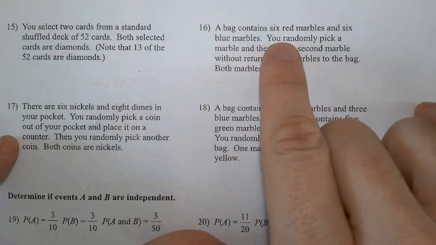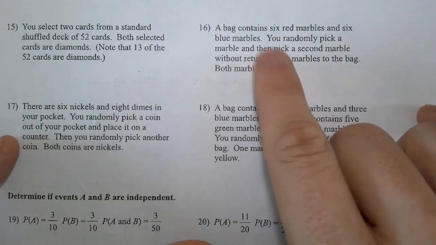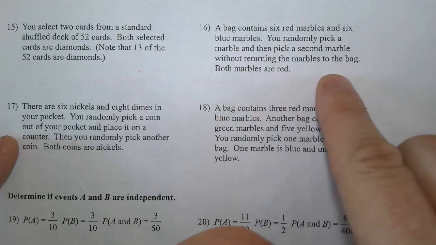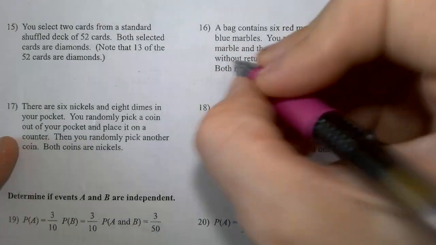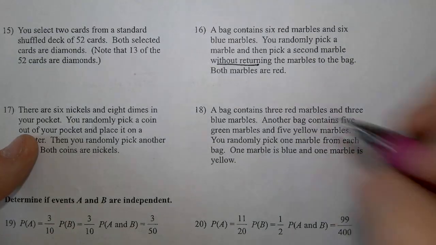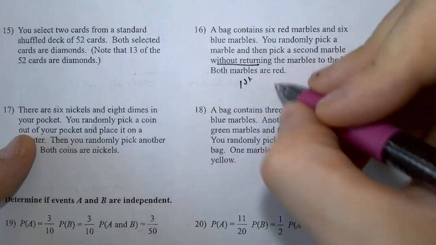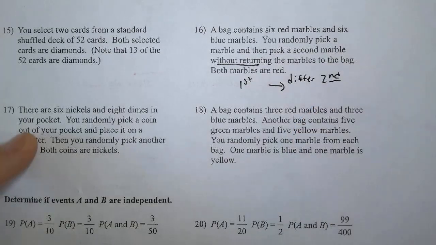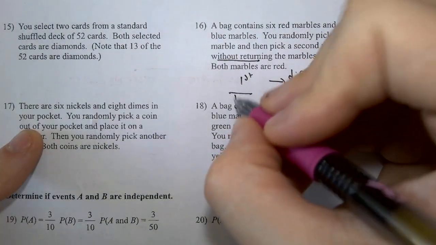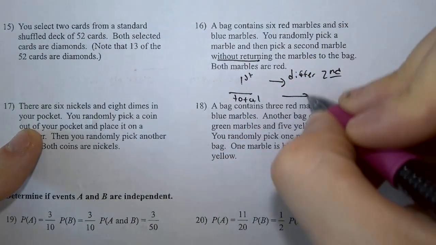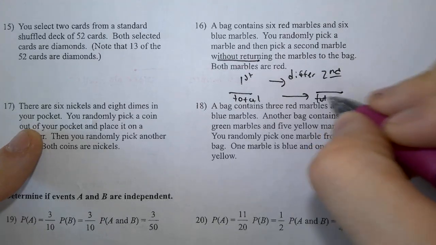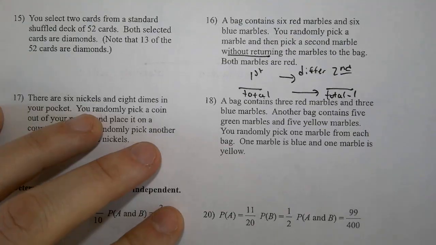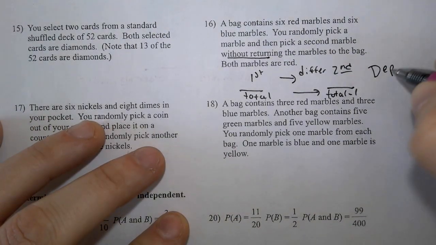A bag contains 6 red marbles and 6 blue marbles. You randomly pick a marble and then pick a second marble without returning the marbles to the bag. Notice how it says without returning. That means that the first pick would be different than the second pick because you have removed some. And that means that the total is now a little bit smaller. This would be the total and you took away one, so this would be the total minus 1. So the new total is a little bit smaller. So that means that these are dependent events.